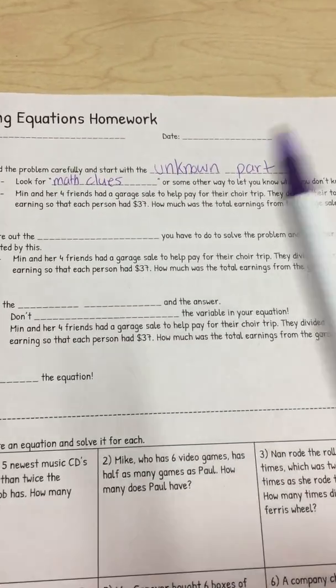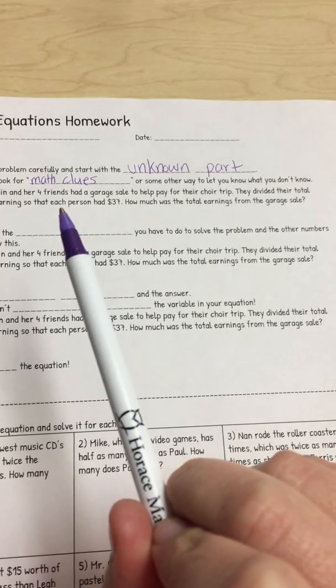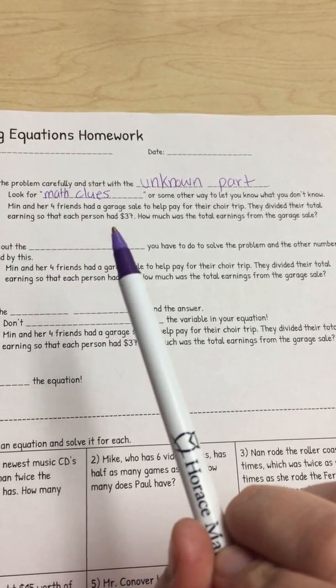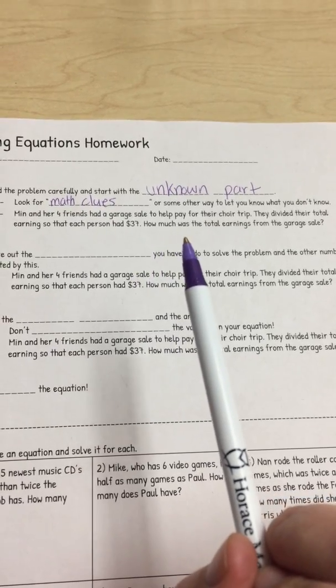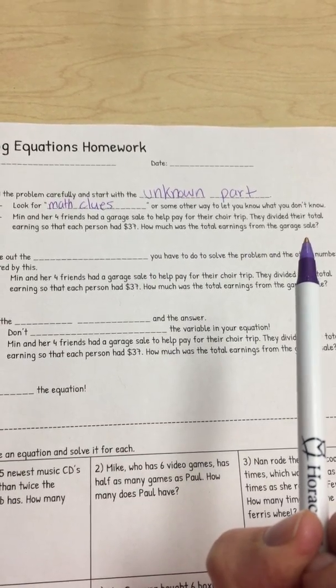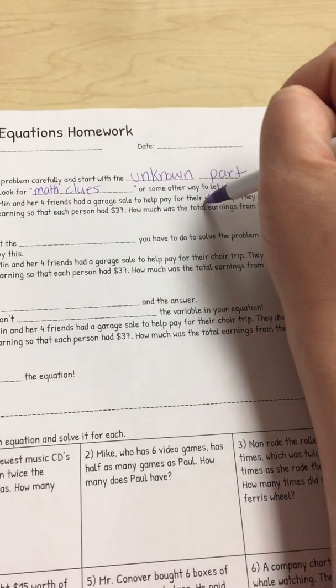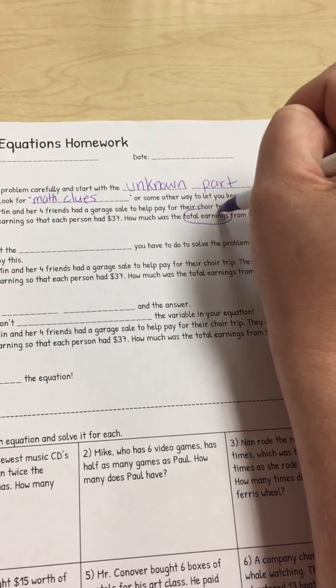Let's take a look at our example problem. Min and her 4 friends had a garage sale to help pay for their choir trip. They divided their total earnings so that each person had $37. How much was the total earnings from the garage sale? So here you're going to start with just your own unknown part. Our unknown part would be these total earnings.